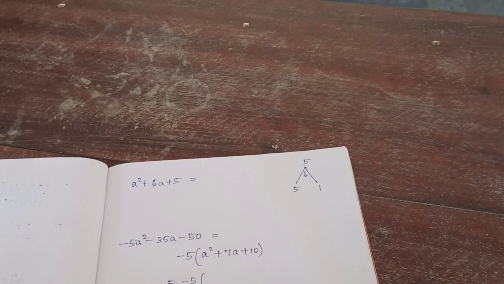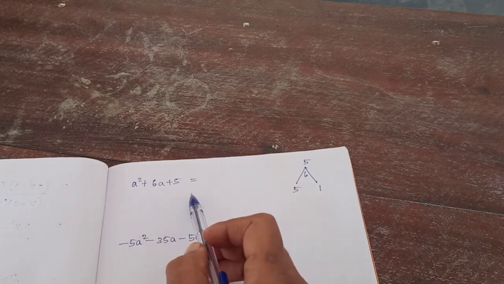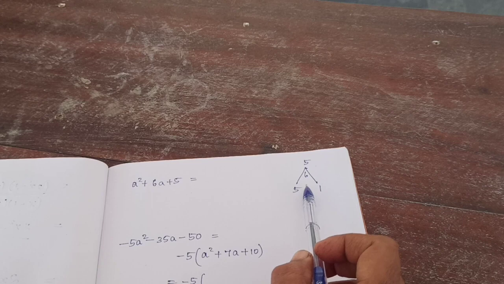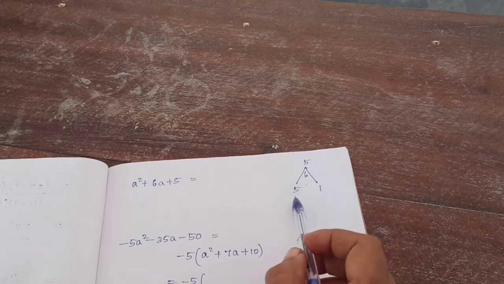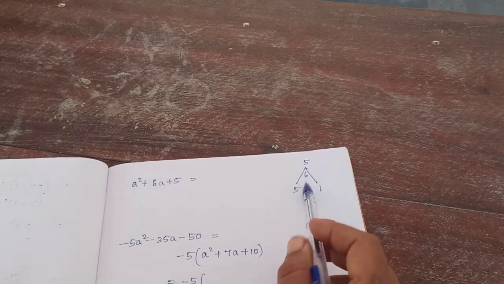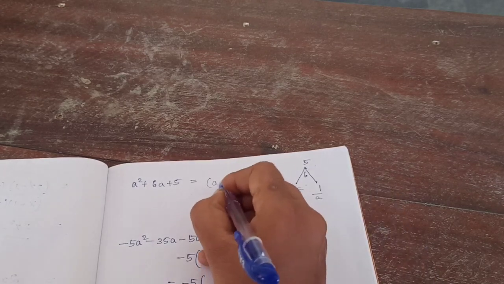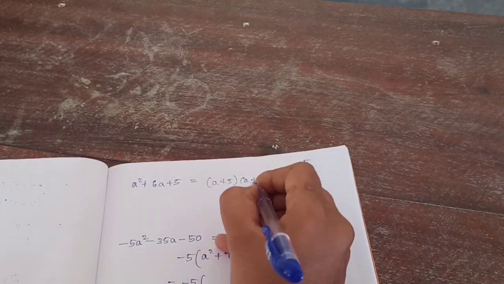Okay, listen. The third term, a square plus 6a plus 5. On factorizing, when we multiply, we need to get 5, and when we are adding, we need to get 6. So 5 1s are 5, 5 plus 1, 6. So what are the factors? A plus 5 into a plus 1.